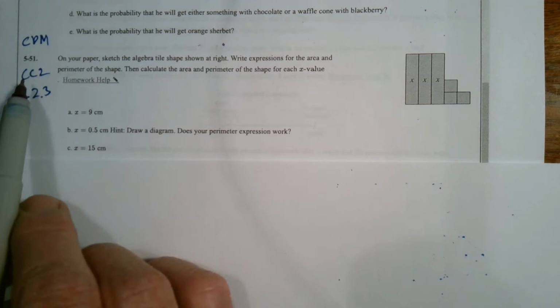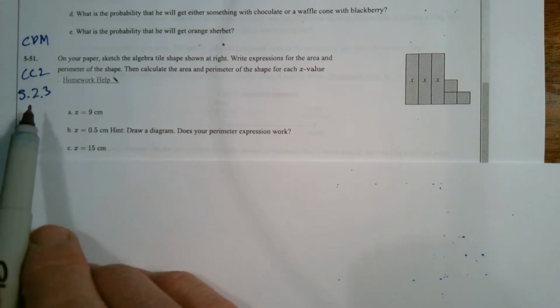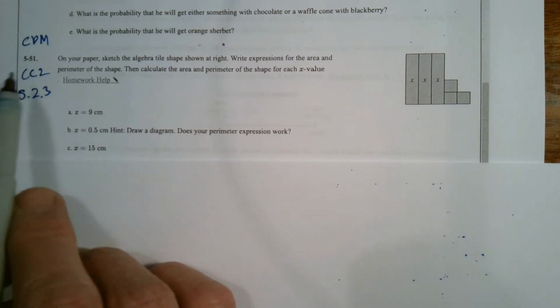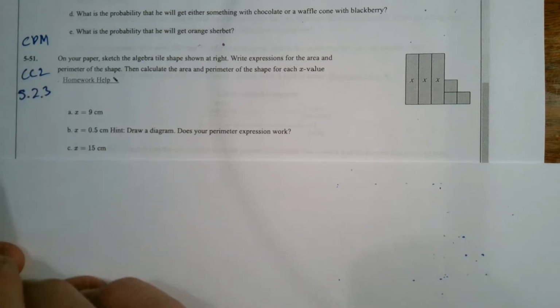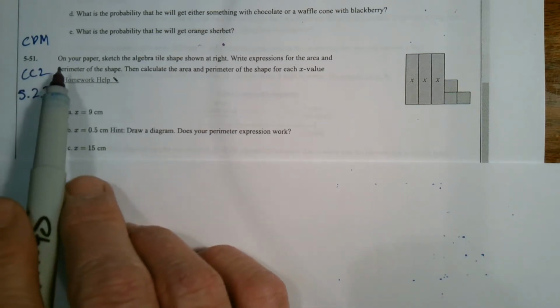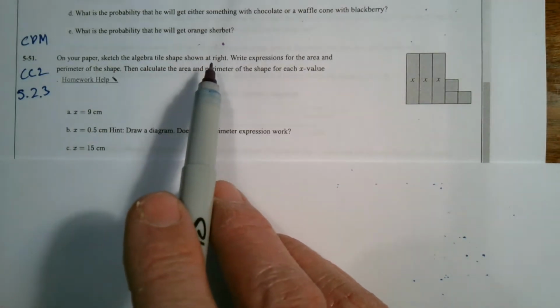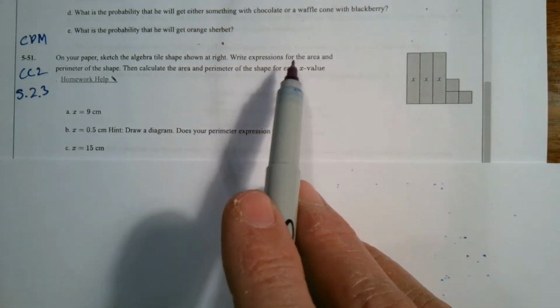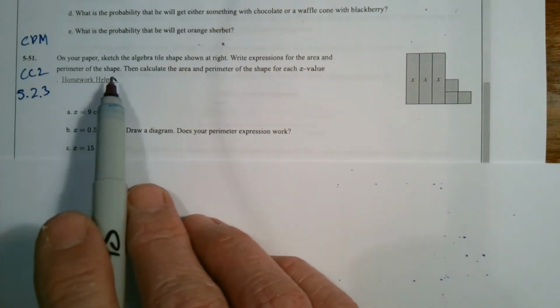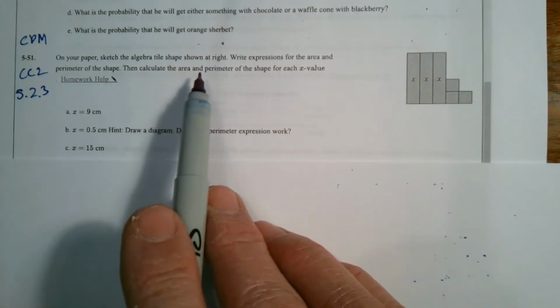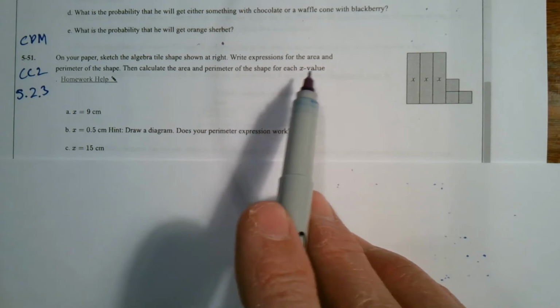This is CPM. This is course 2, section 5.2.3, number 5-51. So I'll read it and we'll go from there. On your paper, sketch the algebra tile shape shown at right. Write an expression for the area and the perimeter of the shape. Then calculate the area and the perimeter of the shape for each x value.